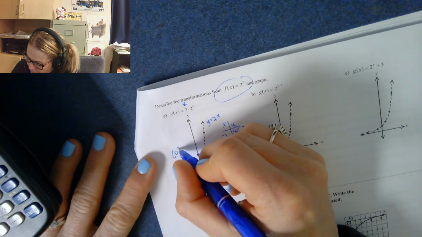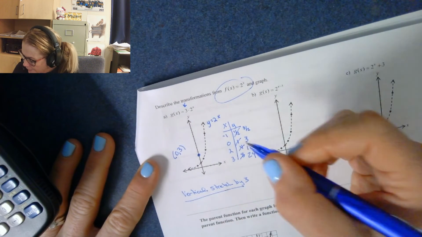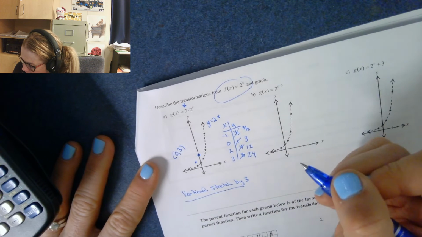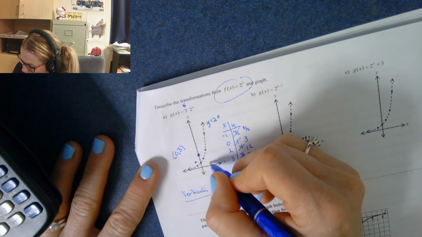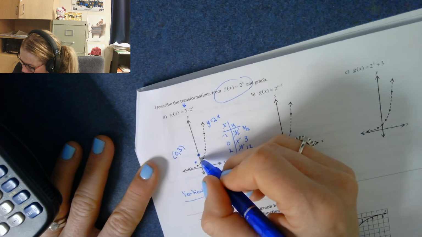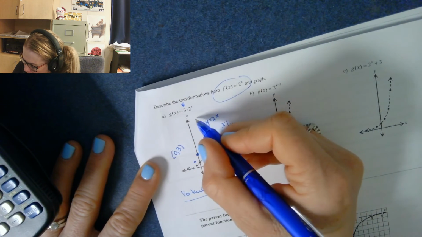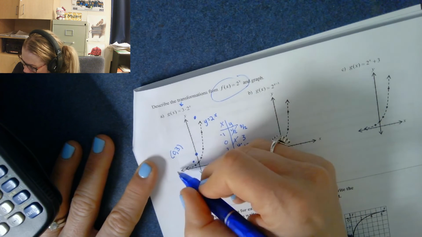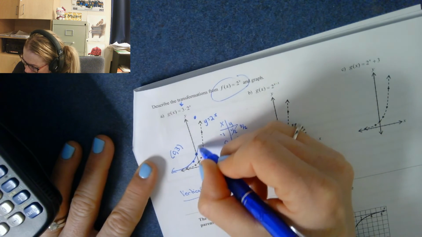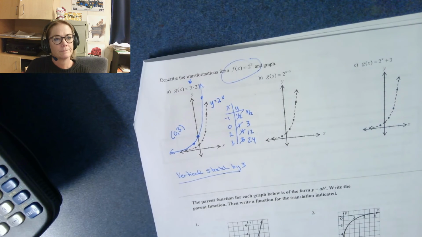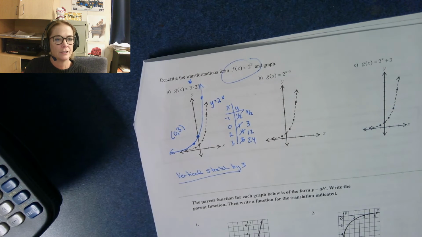New key value of 0, 3. And then at -1, we'll be at 1/2. At 2, we'll be all the way, 1, 2, 3, 4, 5, 6, 7, 8, 9, 10, 11, 12. 2 will be here. I'm out of room. All right? And so that's the new function. It just got vertically stretched by 3.